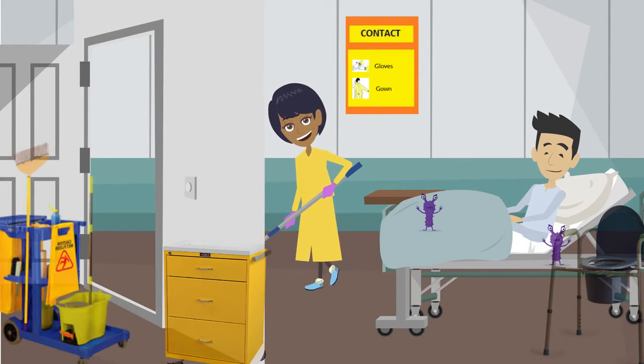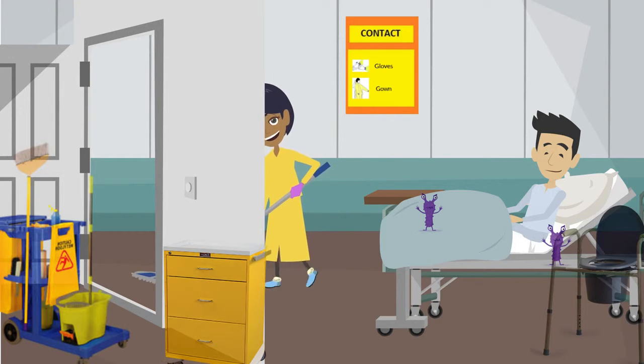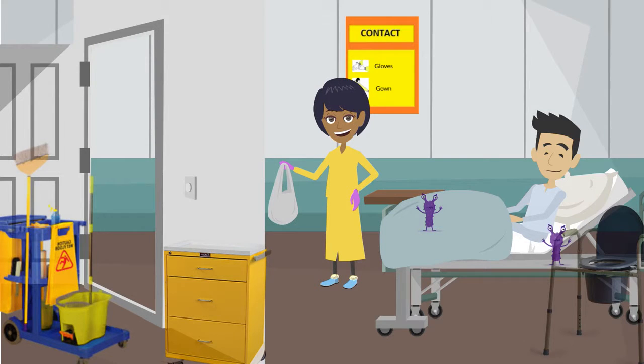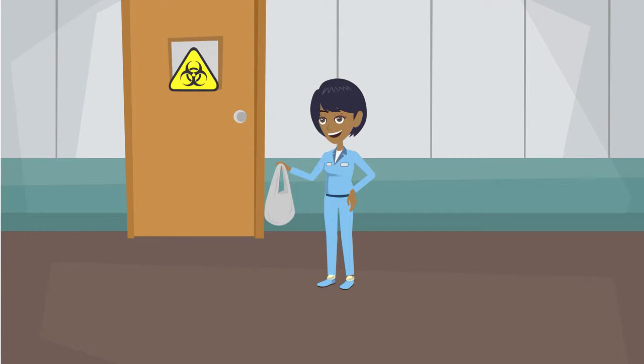Items, including cleaning equipment, must be properly cleaned and disinfected prior to removing from the resident's room. It is acceptable to place contaminated equipment into a plastic bag to be cleaned and disinfected in a more appropriate location.